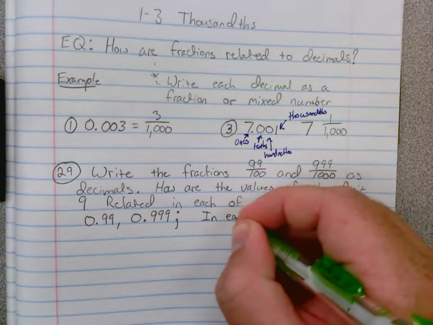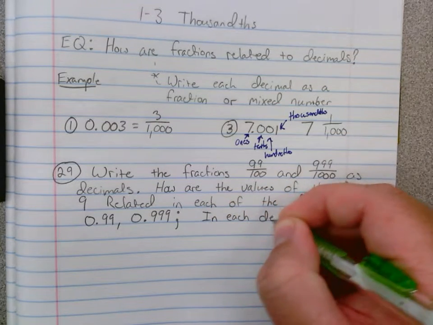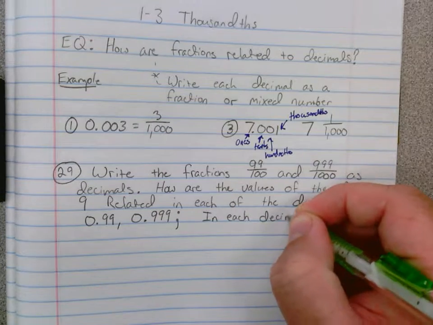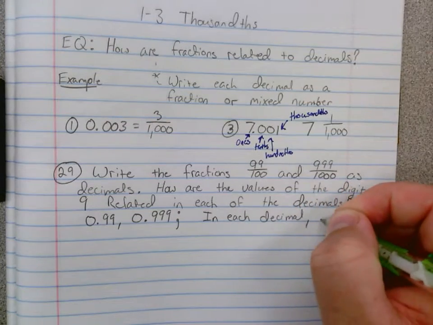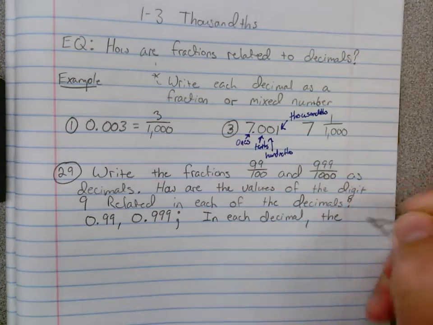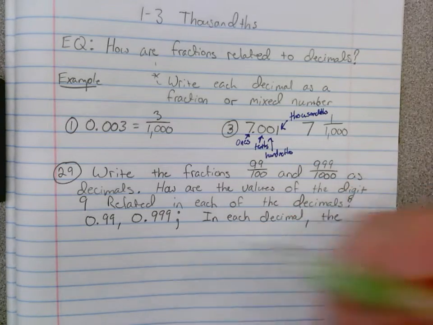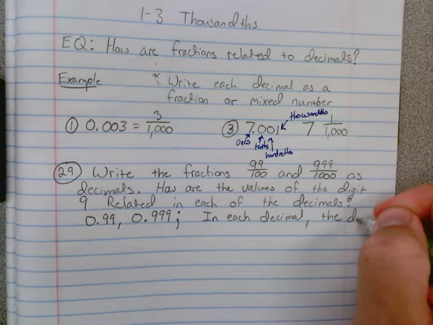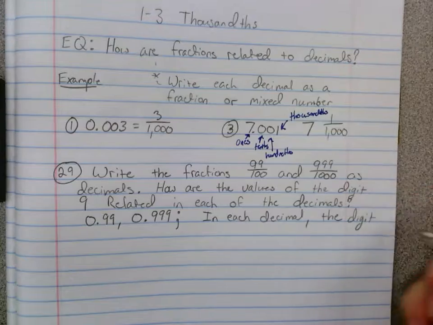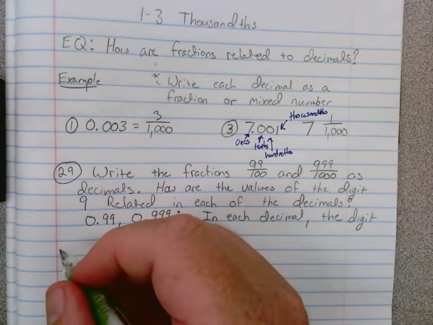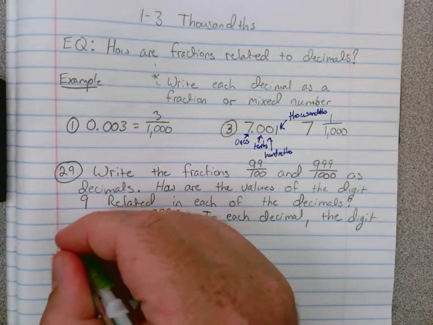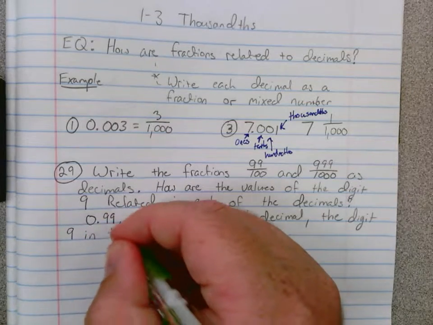In each decimal, the digit. Remember, 9 is a digit. The digit 9 and the place value.